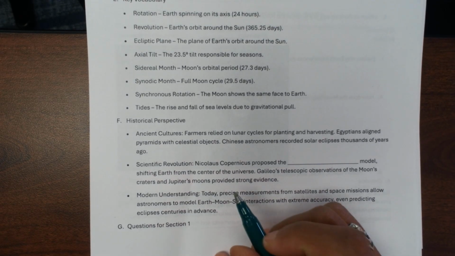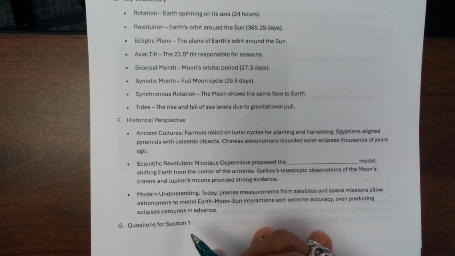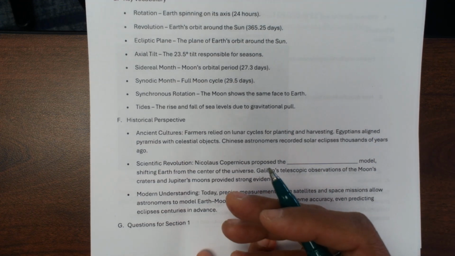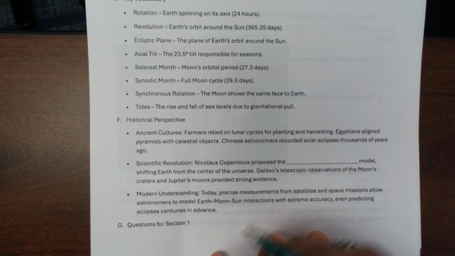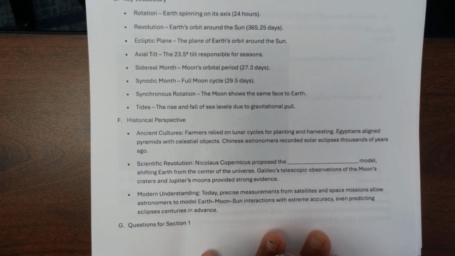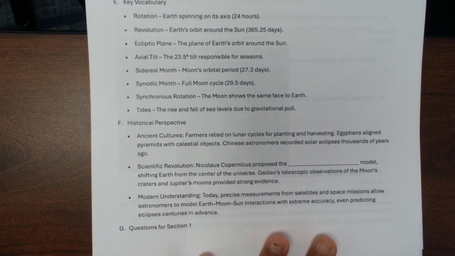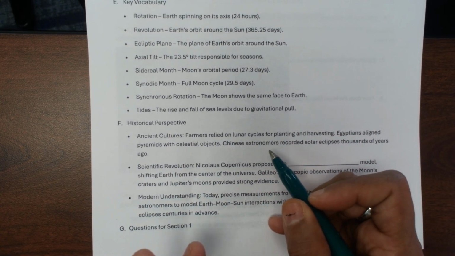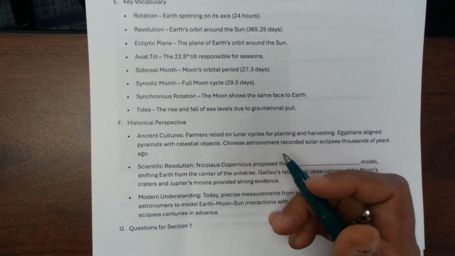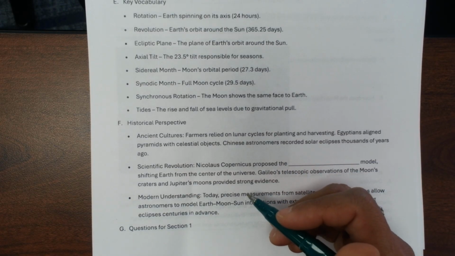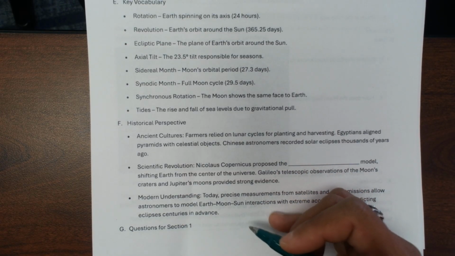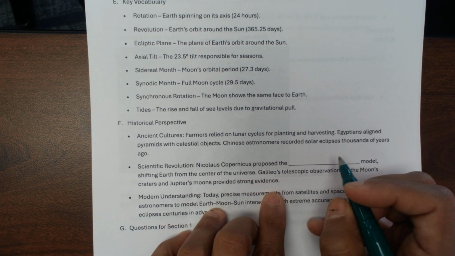Next part over here, historical perspective. Ancient cultures, like farmers a long time ago, used to rely on lunar cycles so they knew when to harvest, and also for fishermen, high tides and low tides would help them out. Scientific revolution, it says here, Copernicus. We talked about Copernicus a long time ago.